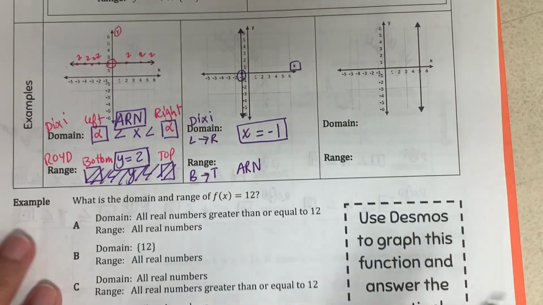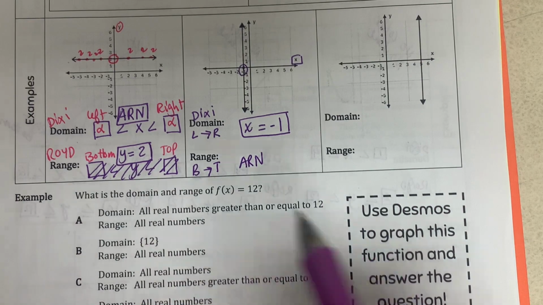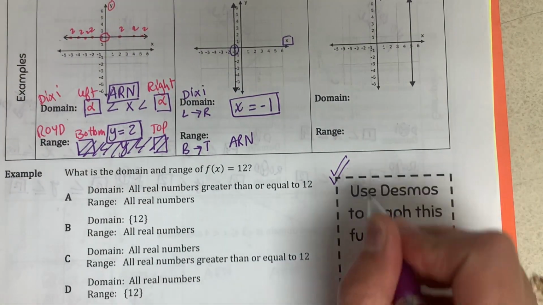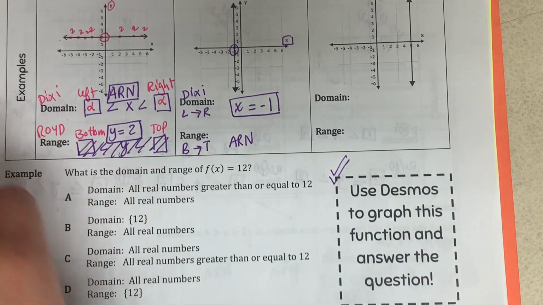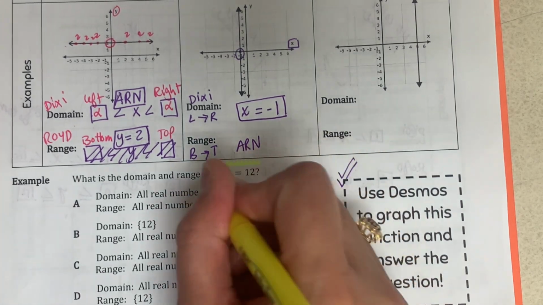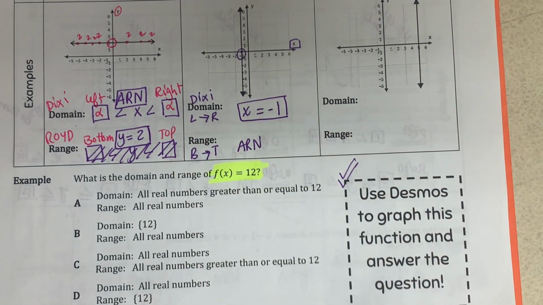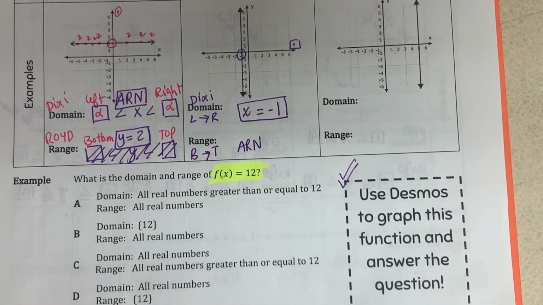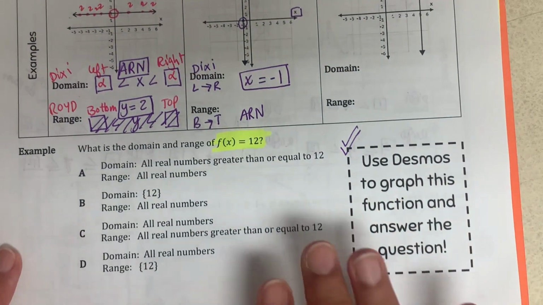You have one question at the bottom over here that you have to do on your own. If you can't really see the line, this is the clue you have to use. Use your Desmos calculator to graph this line. I'm going to highlight the portion that you have to graph. Type that in the Desmos calculator, graph the line and see what it looks like. Does it look like a horizontal line or a vertical line? From there, you should be able to write the domain and the range for this problem at the bottom.